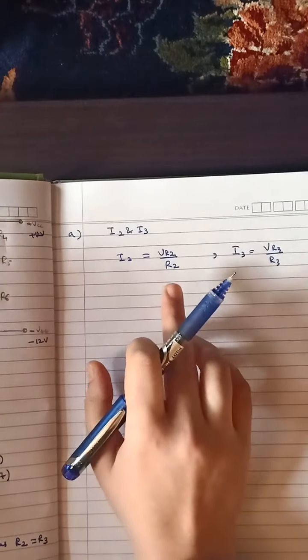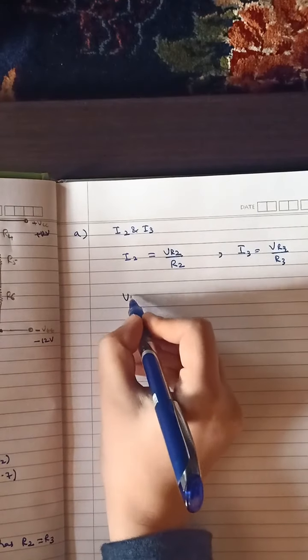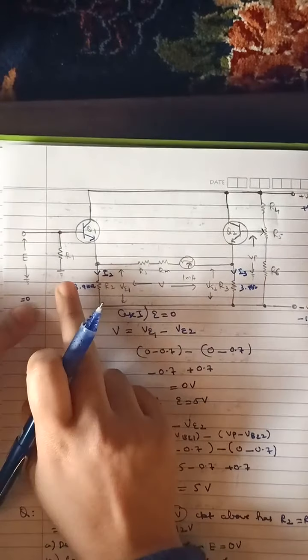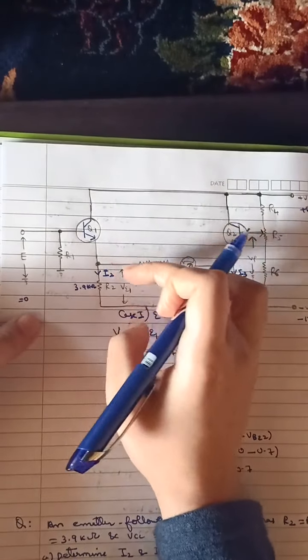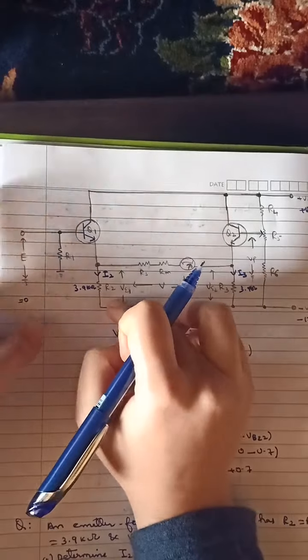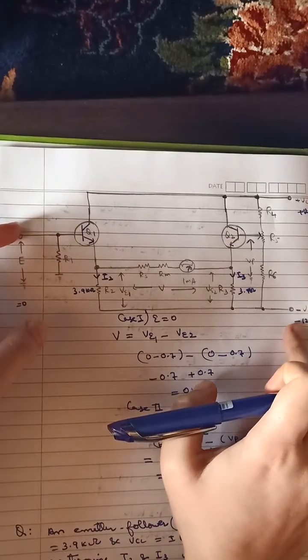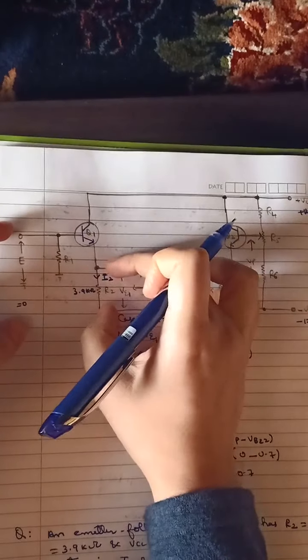Now we have to find VR2. How much is VR2? VR2 is this voltage. This voltage is equal to this voltage minus this voltage, that is, the value of this minus the value of that gives this value.